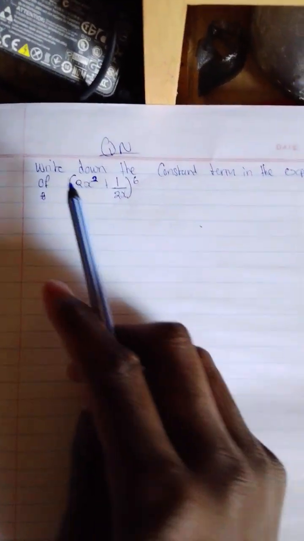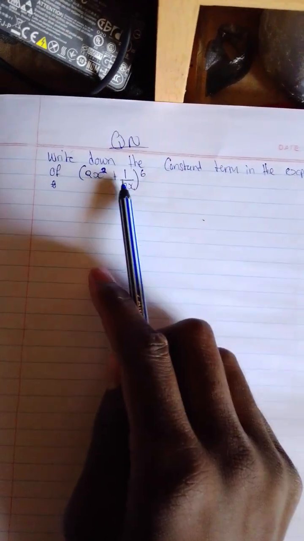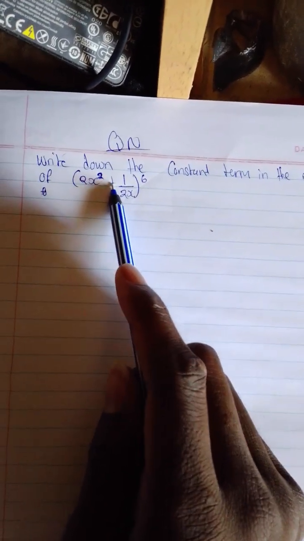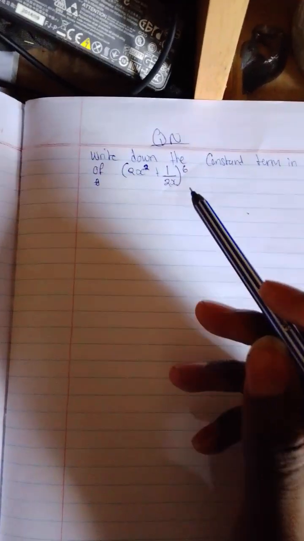Alright, so today I'll be answering this question on binomial expansion, finding the term independent of x, or finding the constant term. The question says, write down the constant term in the expansion of (2x squared plus 1 over 2x) power 6. In this expansion, they want us to find the term that does not have x, the constant term, the one that's independent of x.